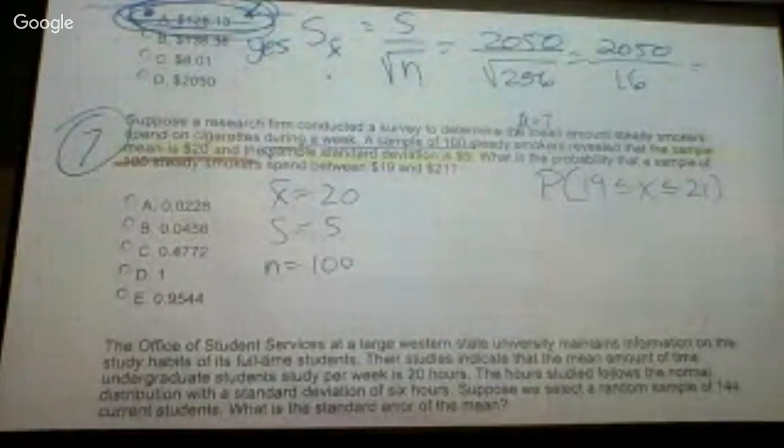But that doesn't mean we can't do exactly what we need to do here. Similar sort of problem that we've seen, blown up to large scale. X bar is 20. S is 5. N is 100.